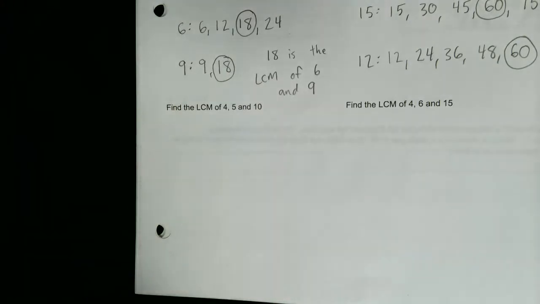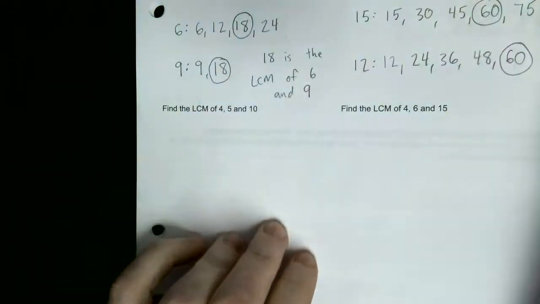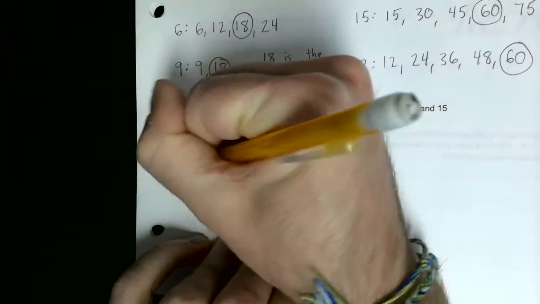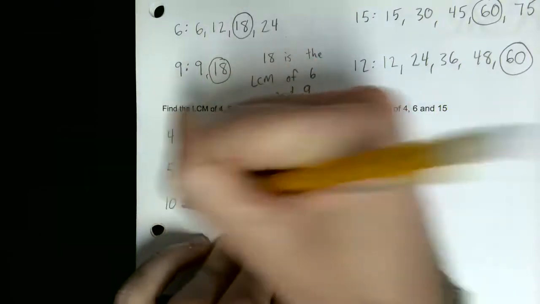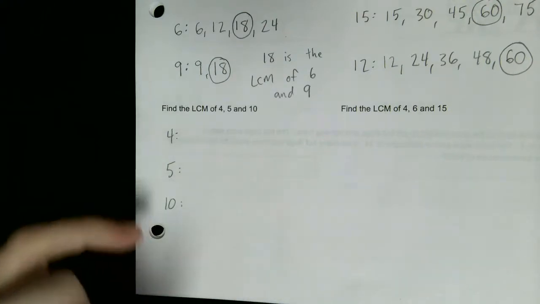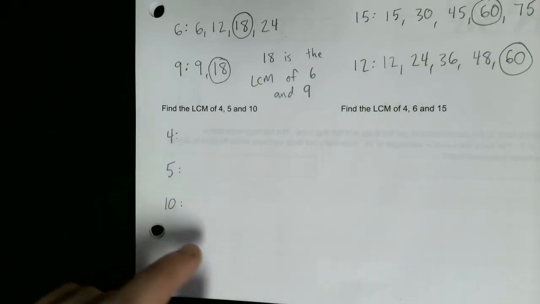So again, we're going to set this up the same way. We're going to use the same method. We're going to use a list. We're going to list the multiples to find the least common multiple. So let's do 4, 5, and 10. All right, let's see what happens. I'm going to count by tens. Actually, I'm going to count by the higher number, the greater number, because that will help me find the multiple maybe a little bit more quickly.